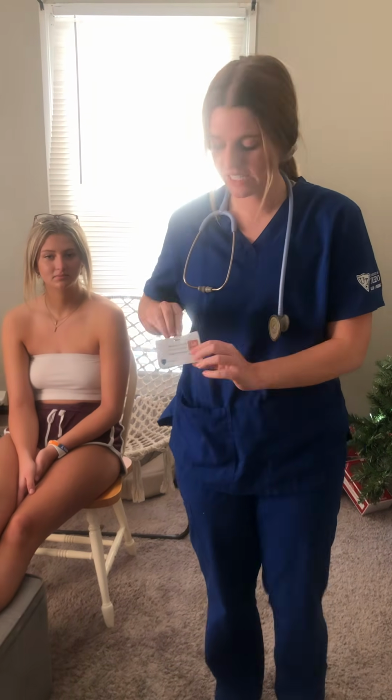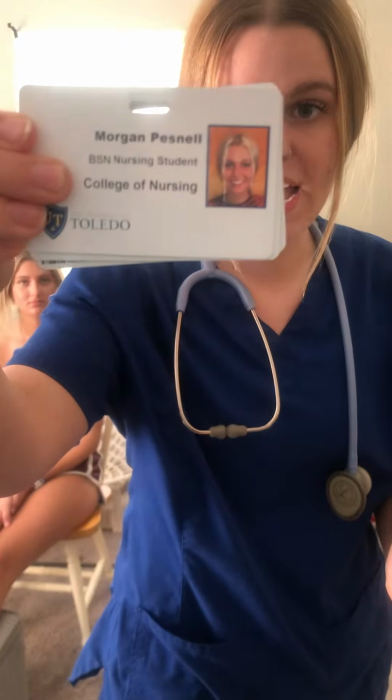All right, hi, I'm Morgan Pesnell. I'm going to be doing the head-to-toe assessment today. Here's my ID badge, and then here's a 360 of the room.